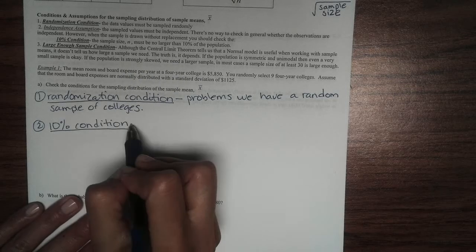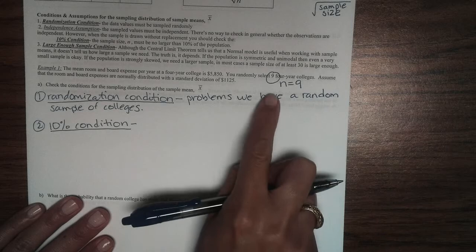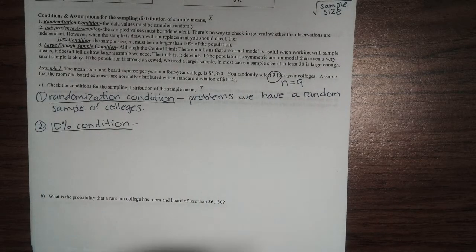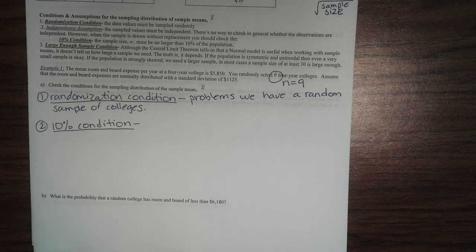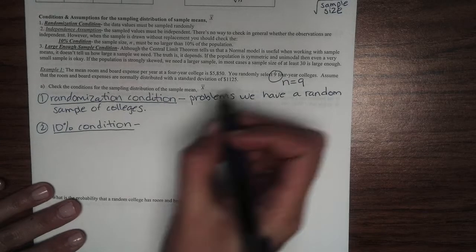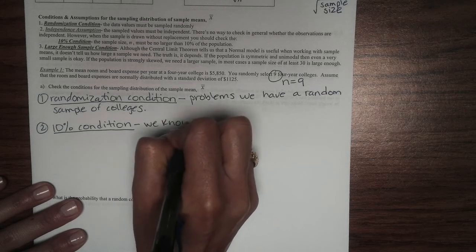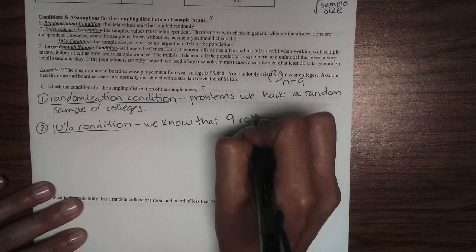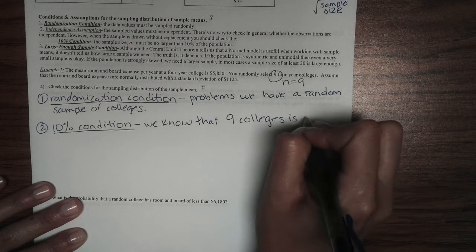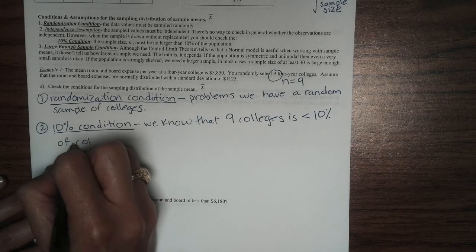So what we're going to do is, let's go check our sample size. So our sample size is 9 because it says we selected 9 colleges. So I'm going to put n equals 9. So we just need to assume, or we know for sure that 9 colleges should be less than 10% of all the population of colleges in America. So you can put I assume, or we know, that 9 colleges is less than 10% of like all colleges.